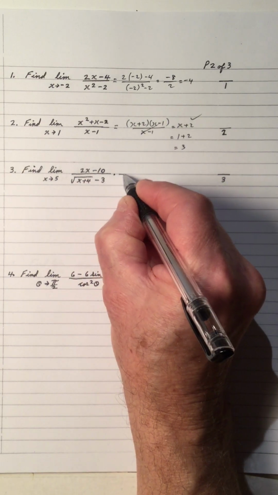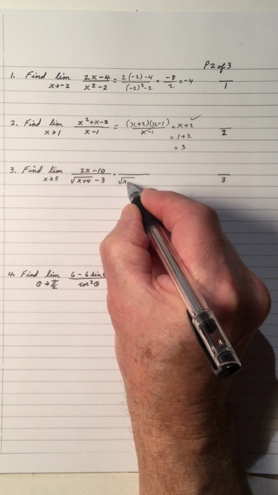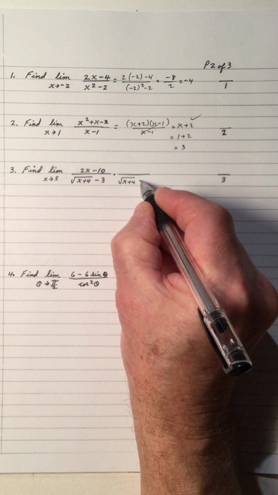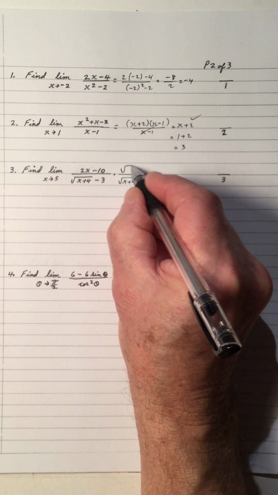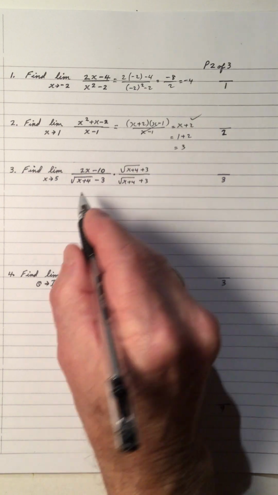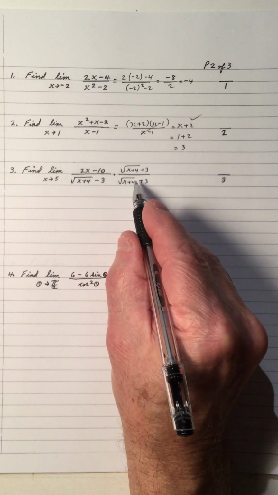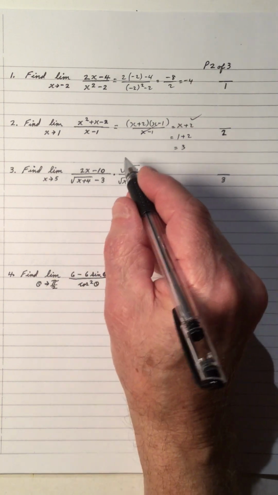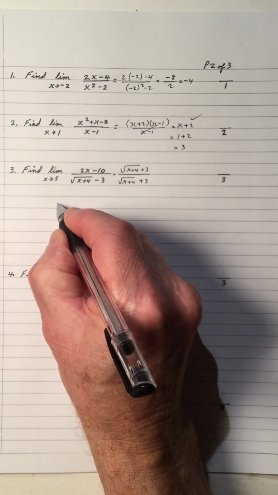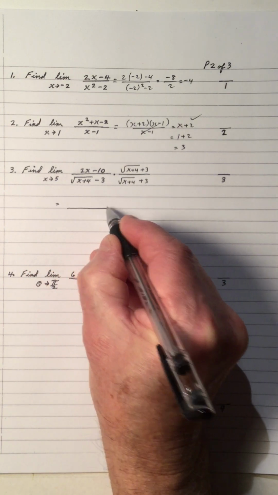So one way is to rationalize the denominator by multiplying by its conjugate. So its conjugate is the square root with the plus. This is a minus b, this is a plus b. That's the difference of two squares, that's its conjugate. So when you multiply that out, let's multiply the denominator first.